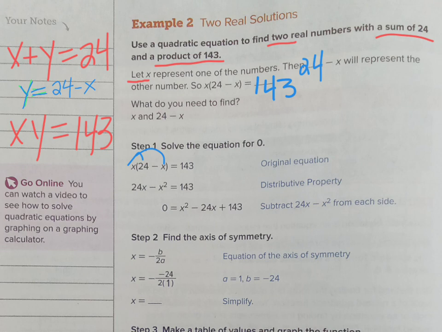I don't want a negative if I can get away with it. So they added the x squared over here, subtracted the 24 over here, and now we have the standard form of a quadratic equation.